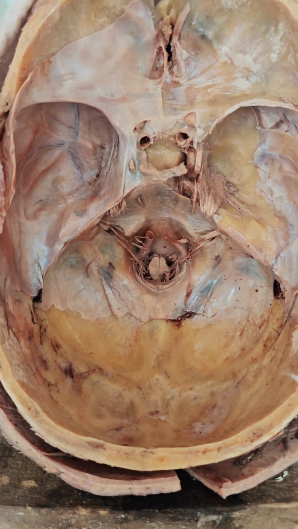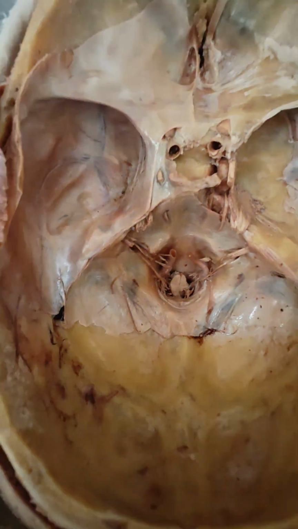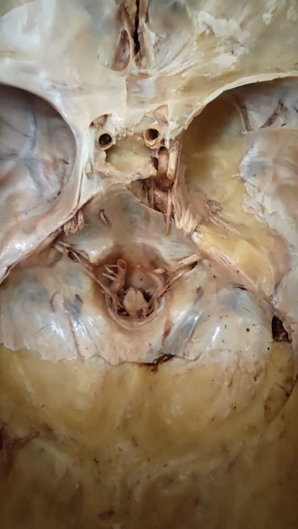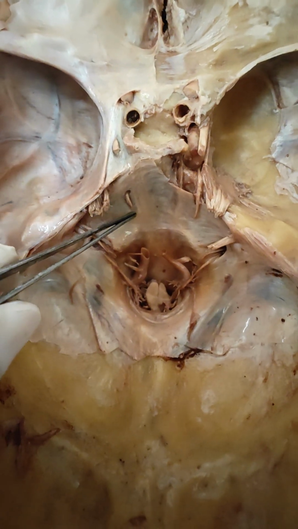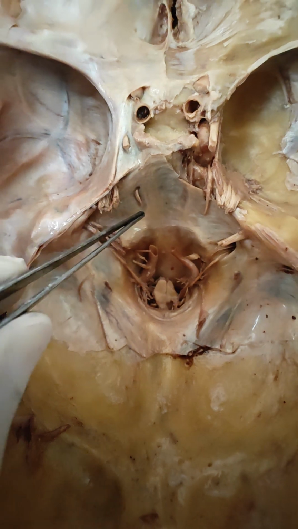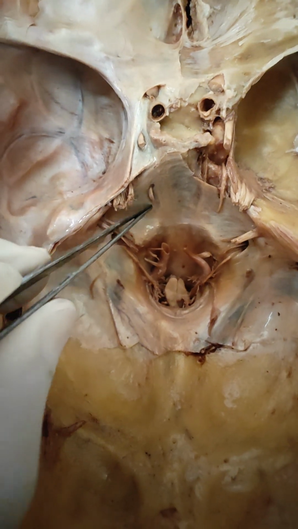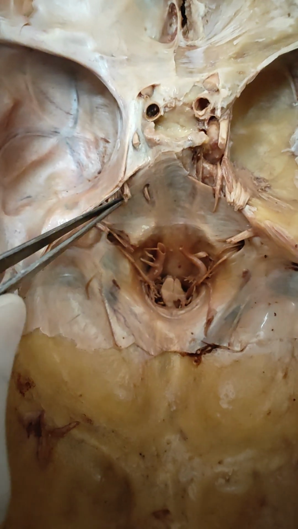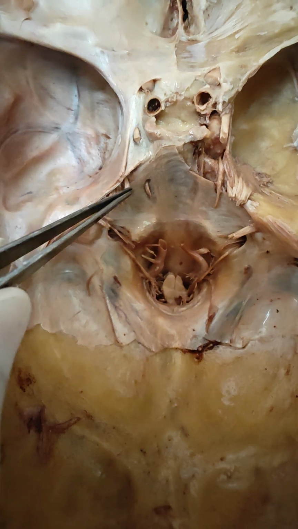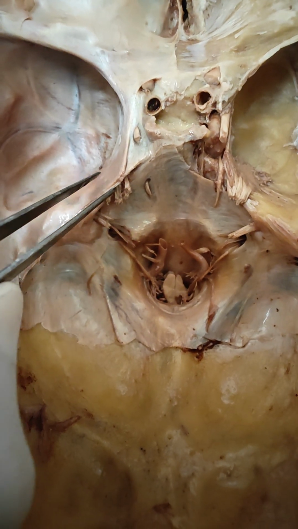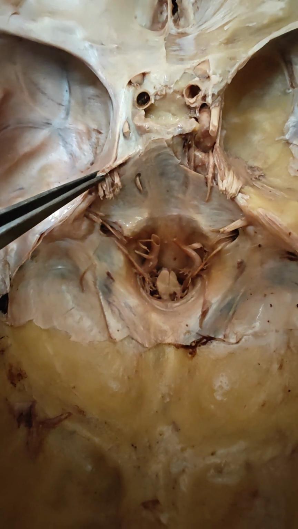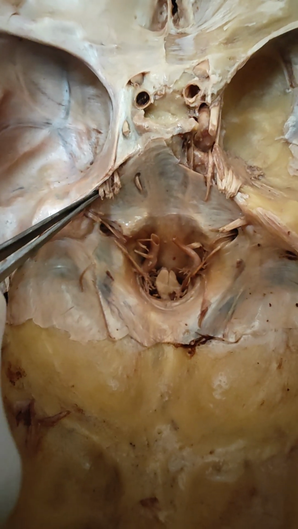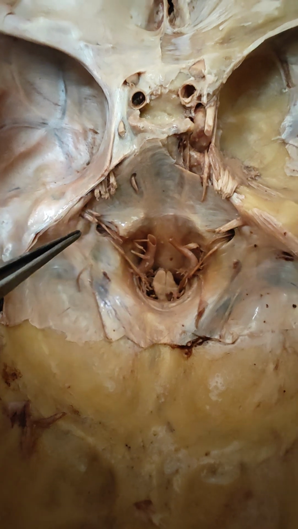And we can have a look at the structures in the posterior cranial fossa. Number 1, as we already covered, this is the 6th cranial nerve, abducens, piercing the posterior wall of cavernous sinus. This is the 5th cranial nerve, trigeminal, entering the Meckel's cave. This is the Meckel's cave, which lies between the superior petrosal sinus and the superior border of petrous temporal bone.